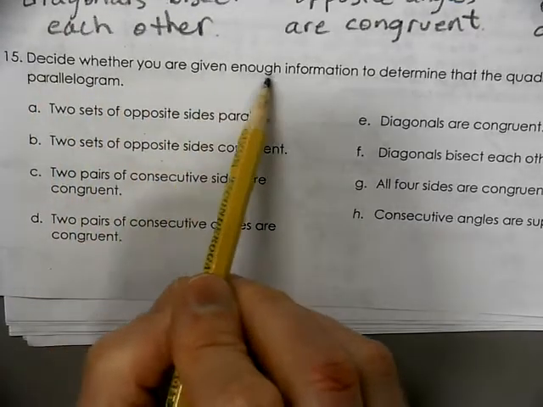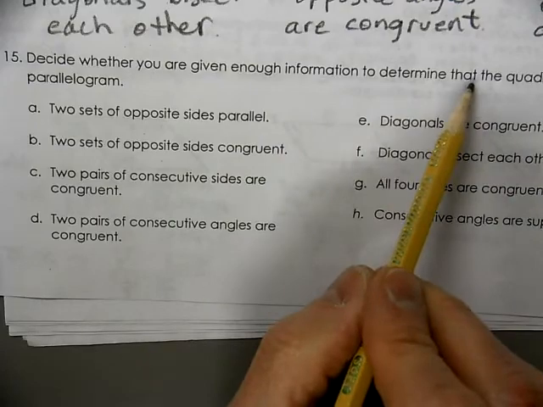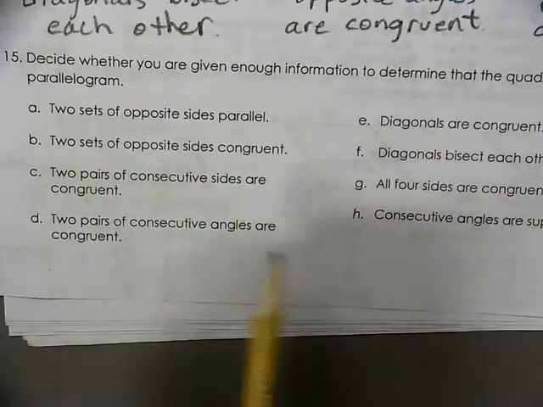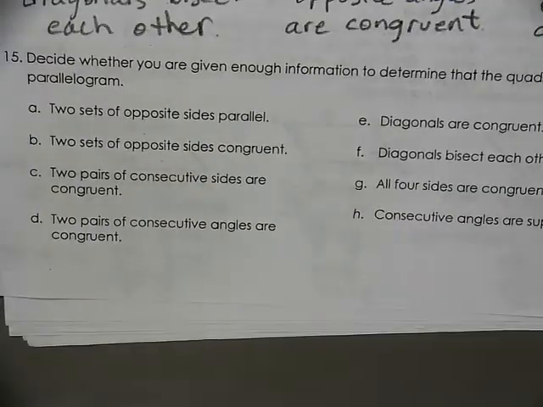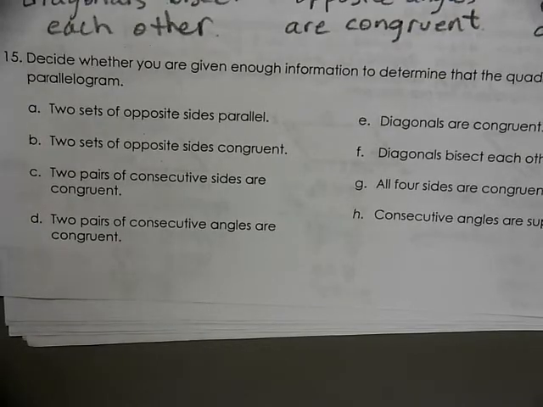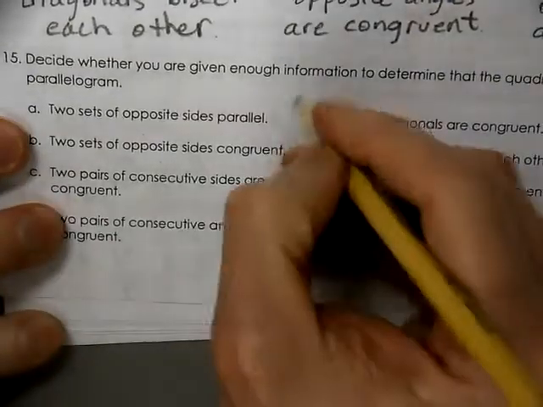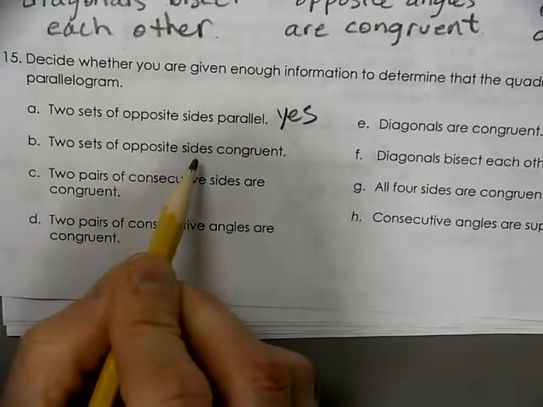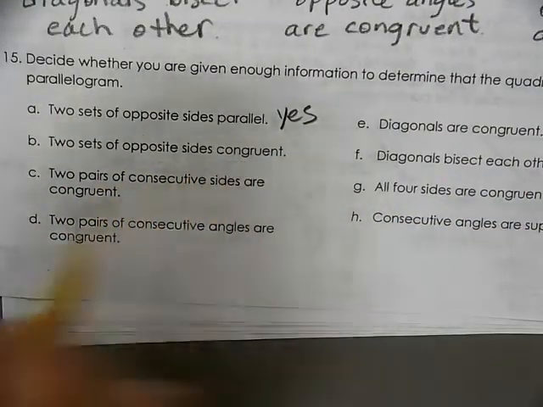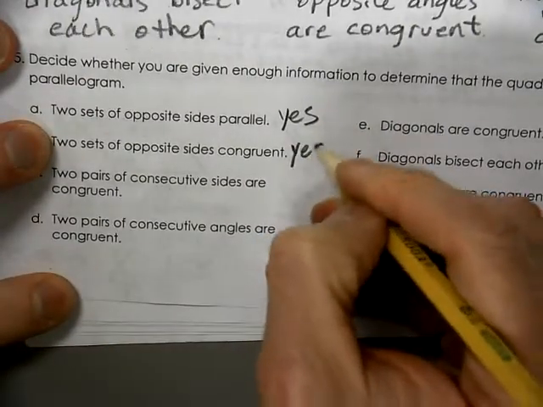Decide whether you are given enough information to determine that the quadrilateral is a parallelogram. Two sets of opposite sides parallel. Yes or no? Does that make a parallelogram? Yes, it does. Two sets of opposite sides congruent. That's our theorem.